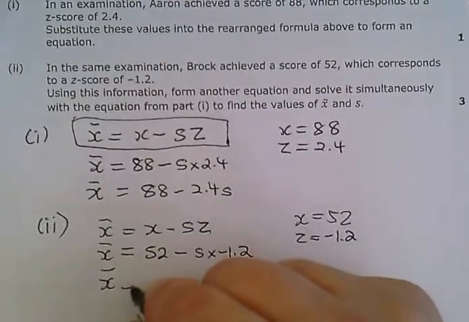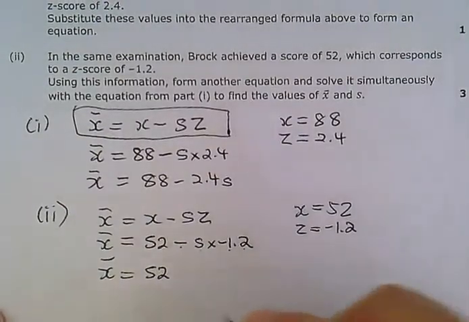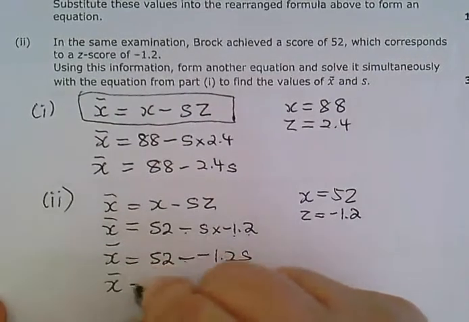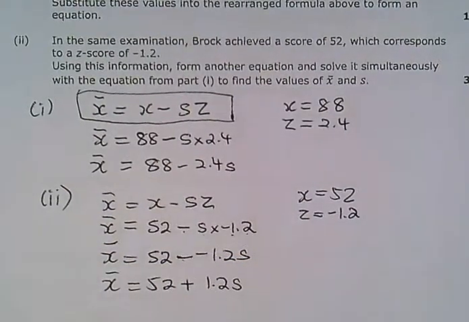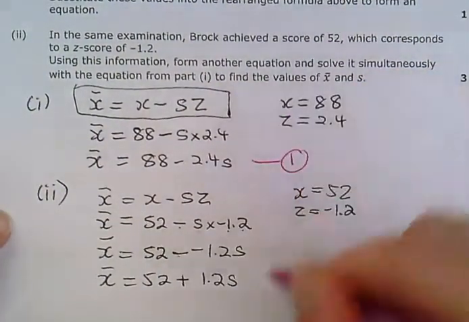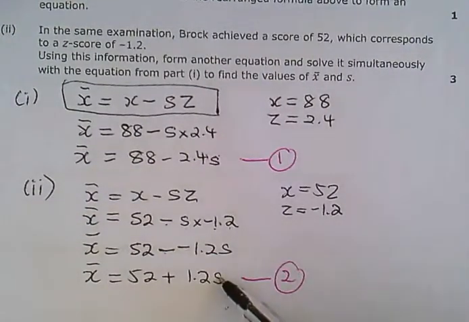So x bar equals 52 take away -1.2s, which is x bar equals 52 plus 1.2s. Now I have 2 equations, equation 1 and equation 2. Now we've written that second equation. That would be worth 1 mark, and this would be worth 1 mark.